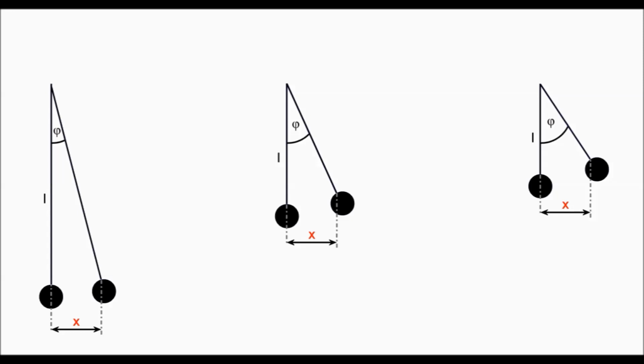This relation between thread length L and angle phi can be calculated easily as presented here using the mathematical definition of sine. We have the pendulum length L vertically in the relaxed state and under the angle phi. In the latter case, the sphere is raised by a height h and moved to the right by a distance x. According to the very definition of sine, in a right-angled triangle, sine of phi equals opposite side divided by the hypotenuse. Hence, the angle phi can be calculated from L and x.